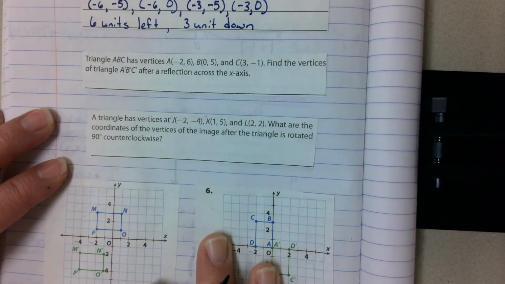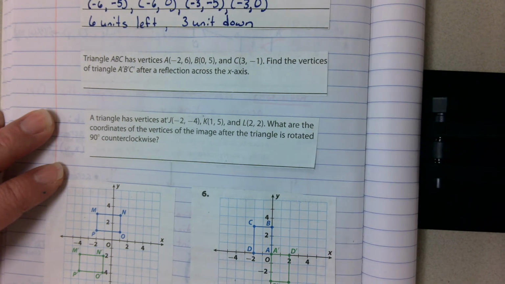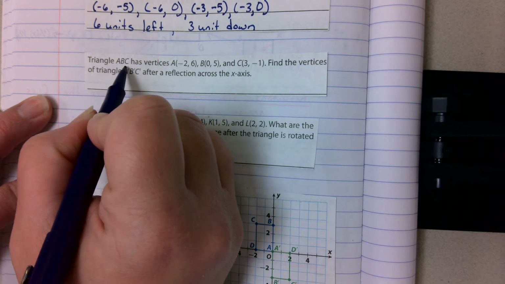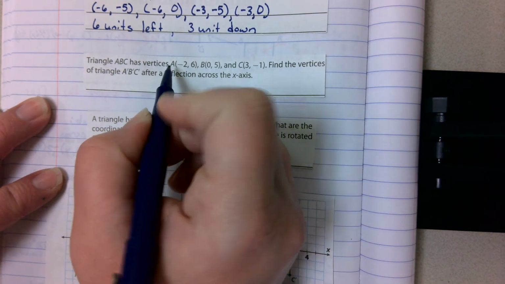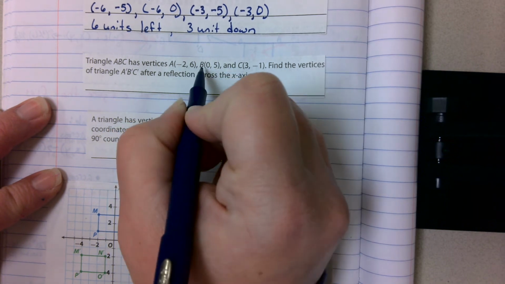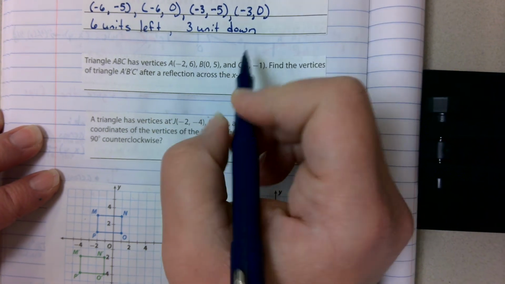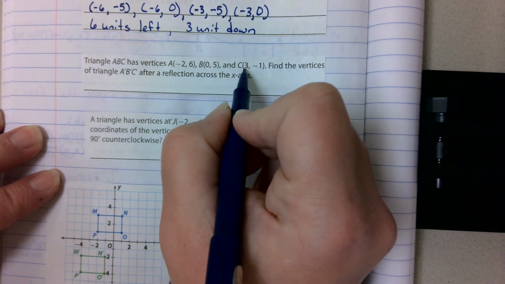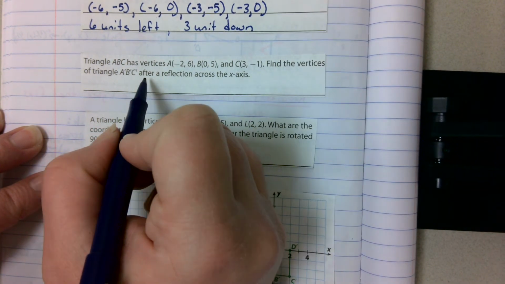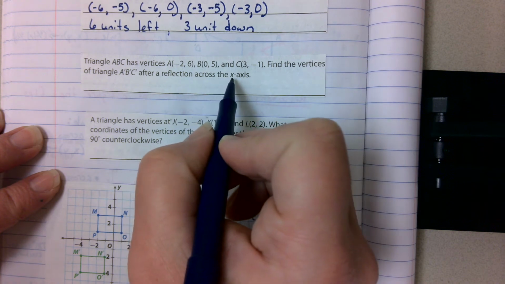All right, the next one I want you to do on your own here. So this is the first one I want you to do. Triangle ABC has vertices at A is negative 2, 6, B is 0, 5, and C is 3, negative 1. Find the vertices of triangle A'B'C' after a reflection across the x-axis.